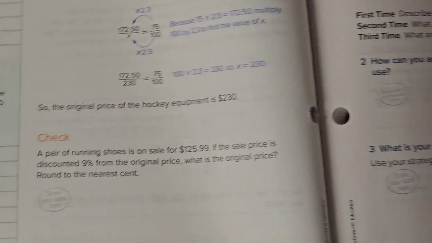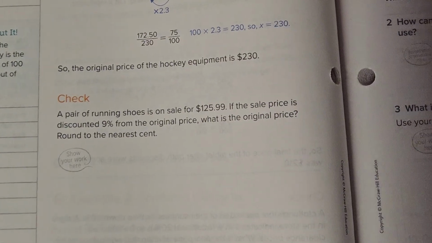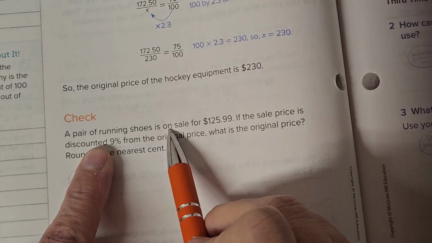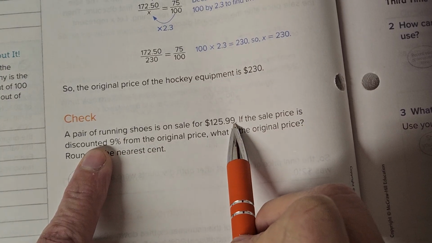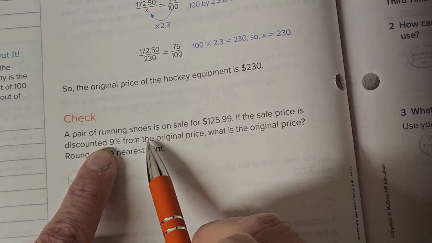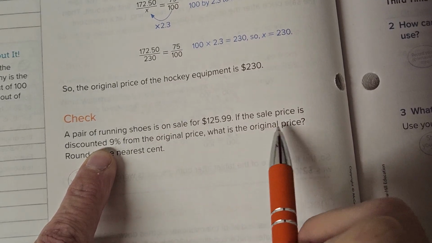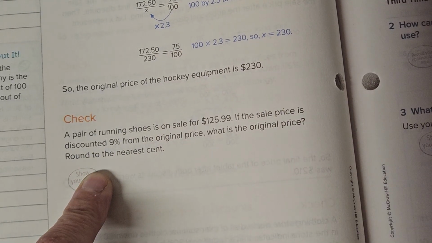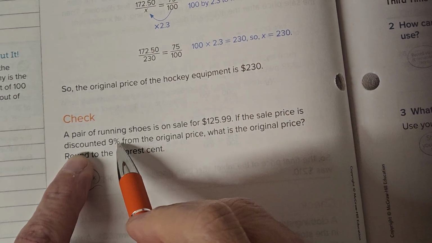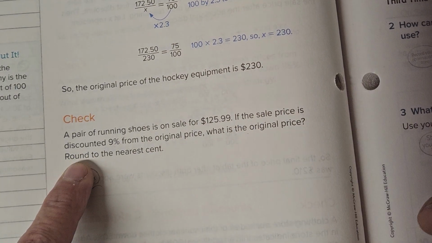But what's even more fun is finding the original price. A pair of running shoes is on sale for $125.99. If the sale price is discounted 9% from the original price, what is the original price to the nearest cent? Okay, let's do some algebraic thinking first. The original price would be 100%, right?